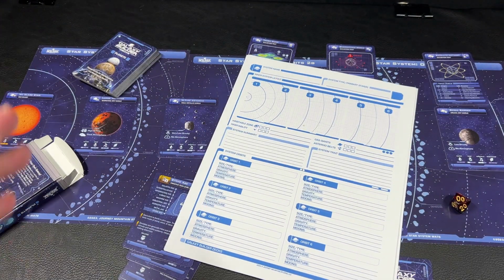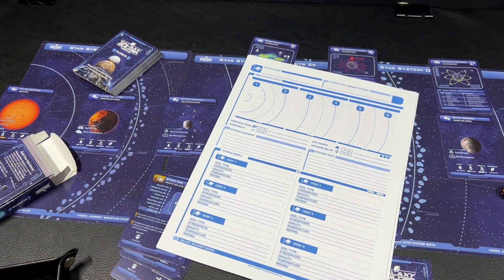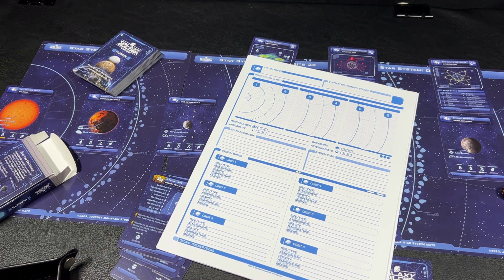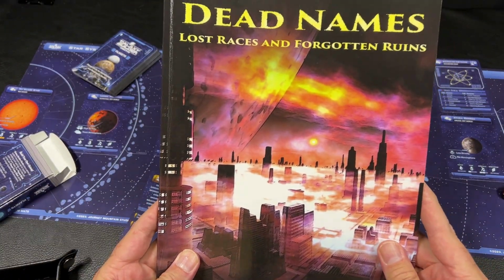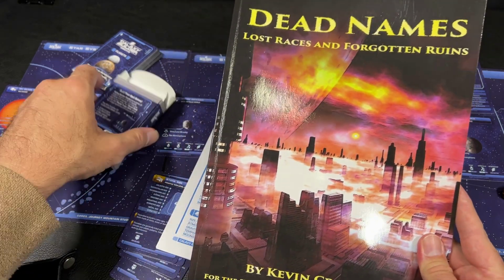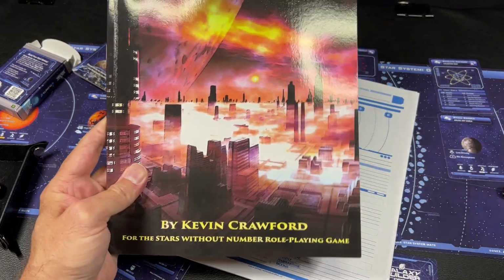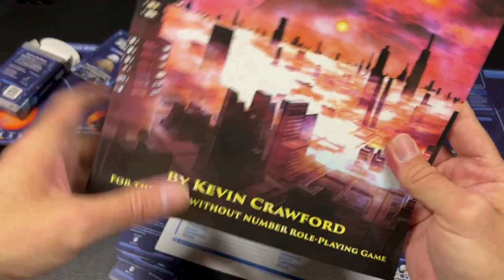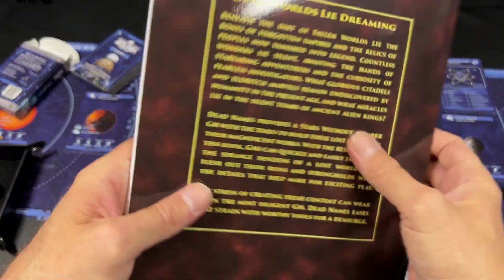Now, if you wanted to go land on one of these planets and really dive deep into some kind of ancient alien civilization that might have been there, I think if you want to do that, you might want to turn to Kevin Crawford's Dead Names, Lost Races, and Forgotten Ruins. And this will be the last thing we take a look at today. This is really cool. Of course, it's from Kevin Crawford. How could it not be cool? This guy makes some of the best RPG and RPG supplements ever.